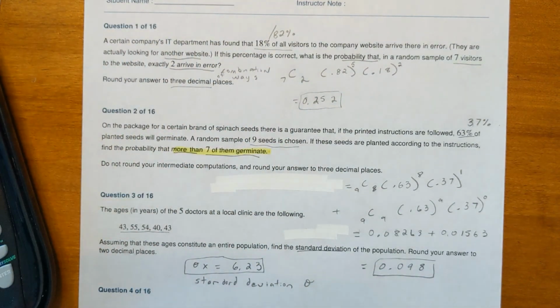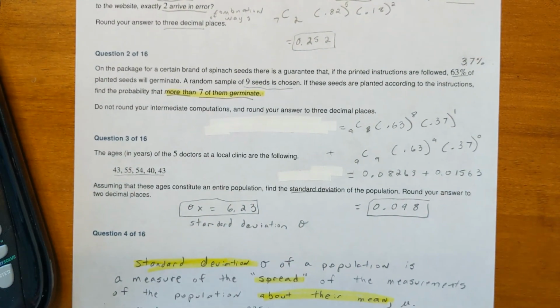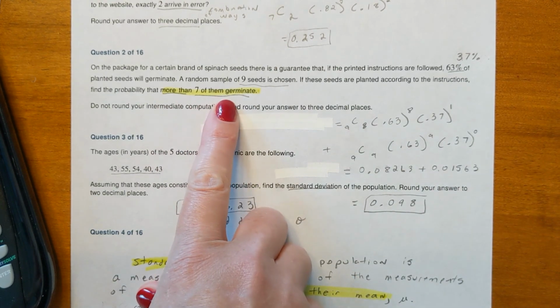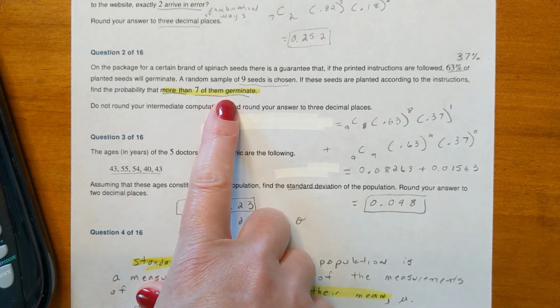Next one. On the package for a certain brand of spinach seeds, there is a guarantee that if the printed instructions are followed, 63% of the planted seeds will germinate. A random sample of 9 seeds is chosen. If these seeds are planted according to the instructions, find the probability that more than 7 of them germinate. So more than 7 of them. So that would be 8 or 9.